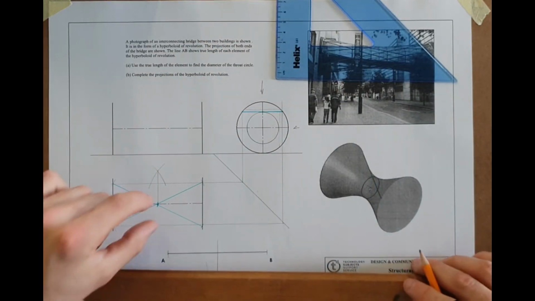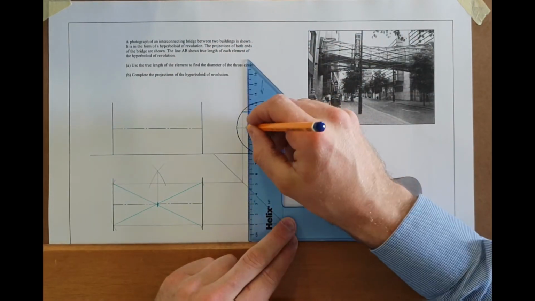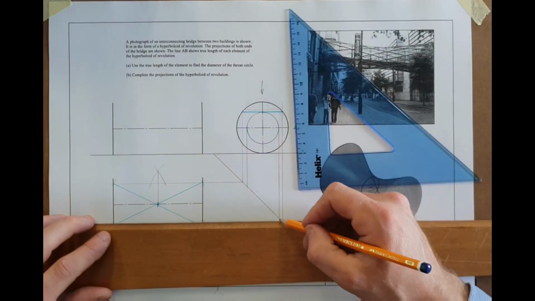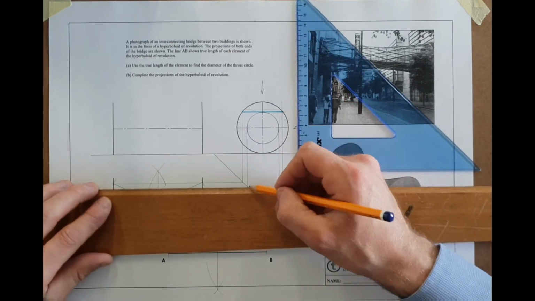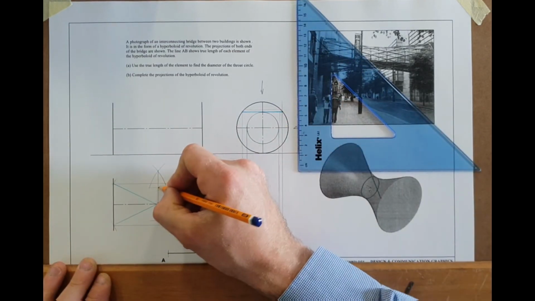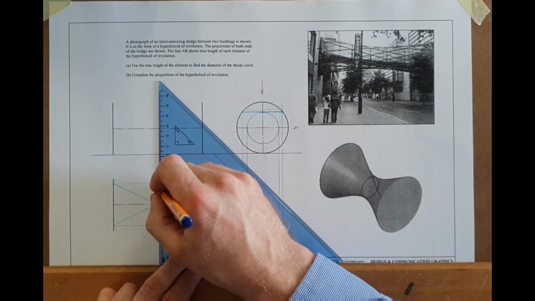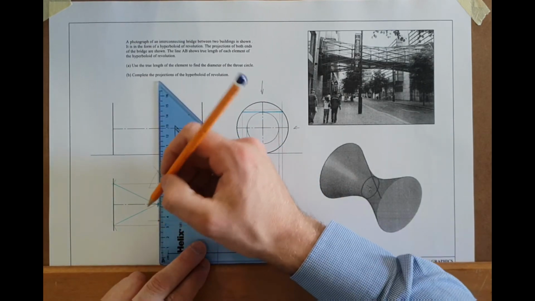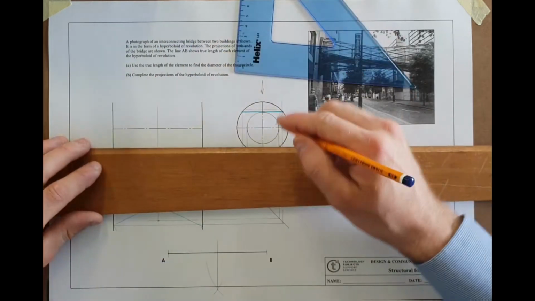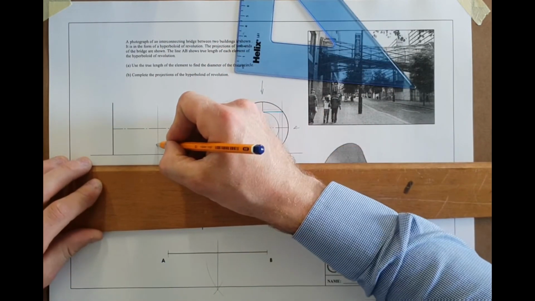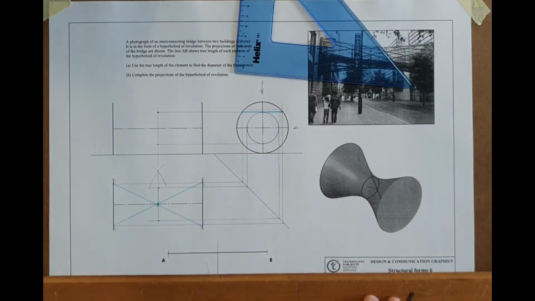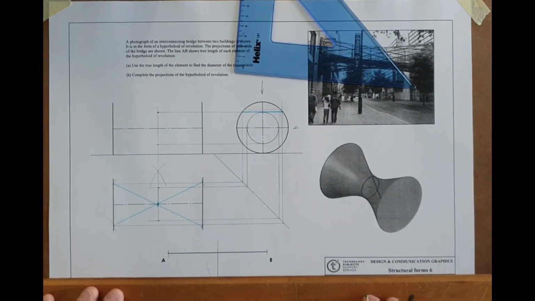What's next? I'd like to find my throat circle down here, which gives me my two vertices. There's one, through the centre. There's my second one, two vertices. I can do the same up here in the elevation. Vertex and vertex. So I'd say you're starting to see hopefully how this is all built up.